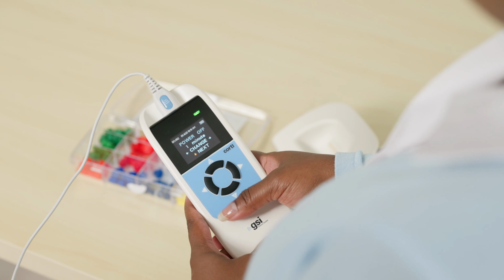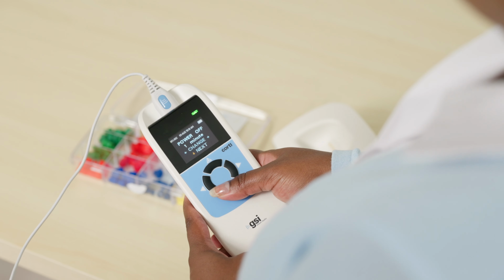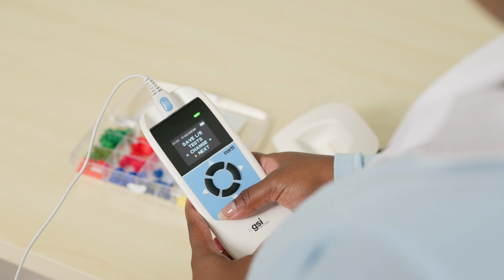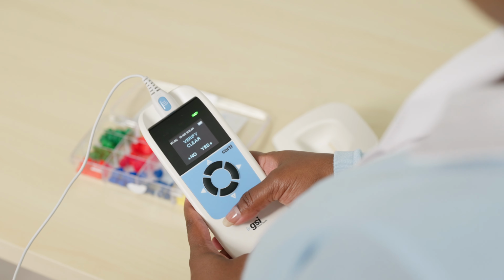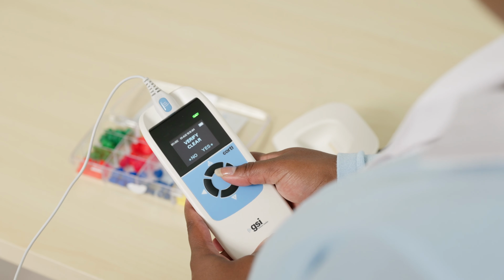From this menu, you can scroll through the settings using the up or down navigation buttons. To change the settings, you will use the right and left navigation buttons. Any changes that are made in the instrument setting menu will be saved automatically. To exit the menu, continue to scroll down until the Corti returns to the Ready to Test screen.